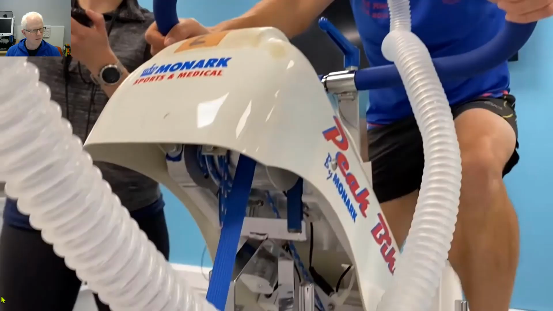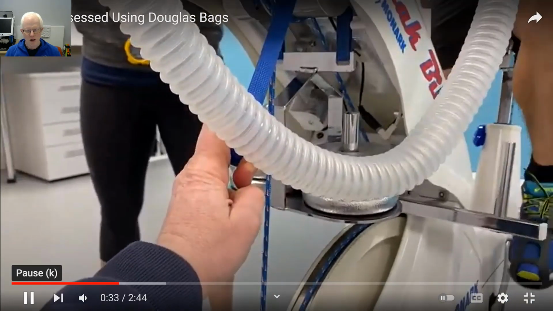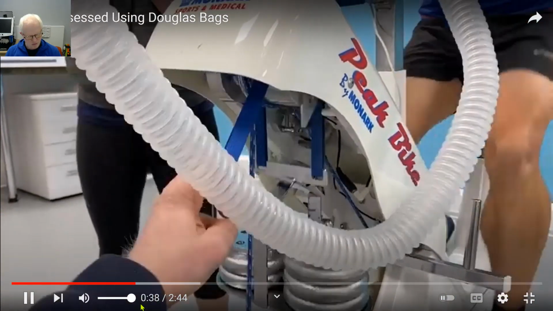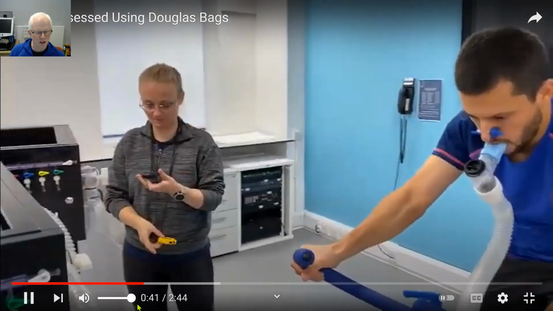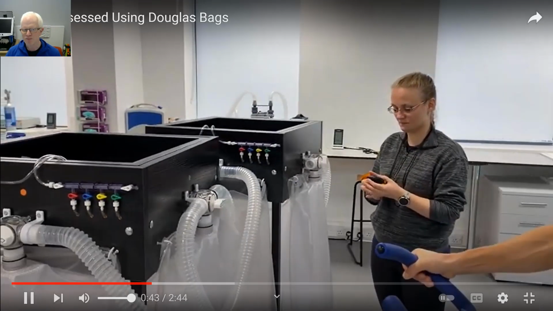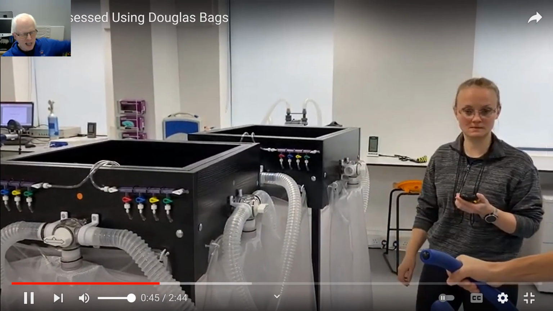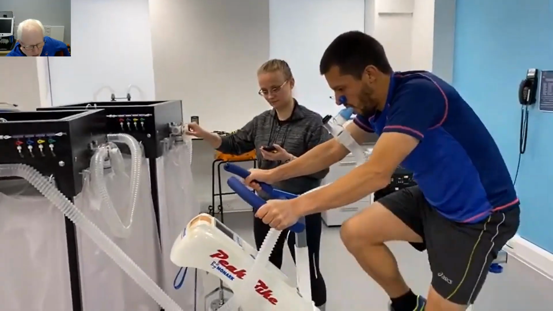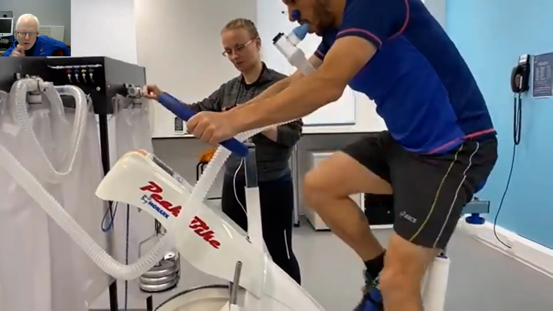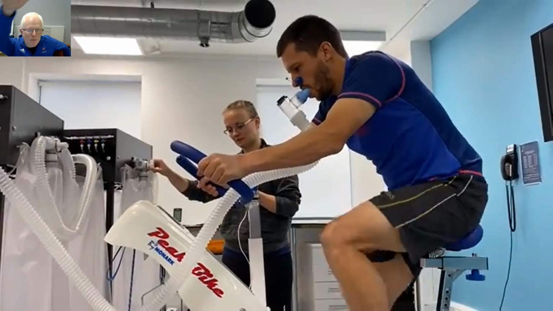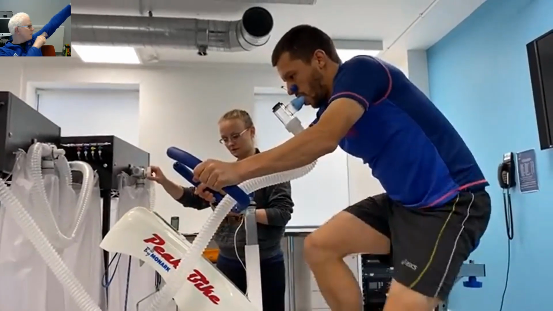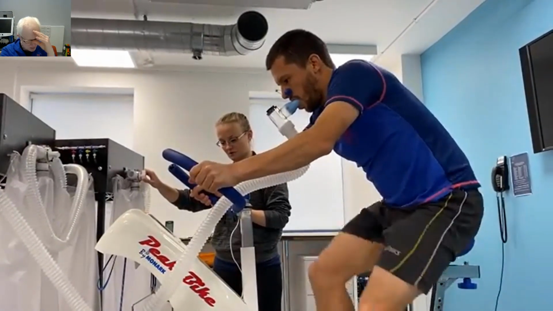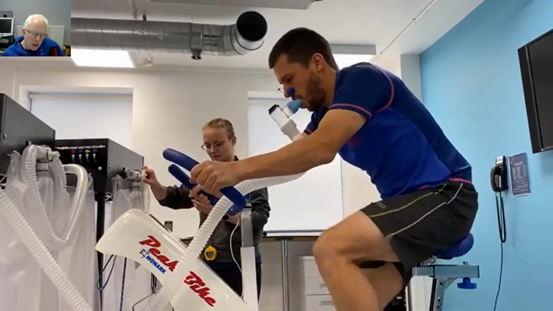So here we go. Off we go. Now the test has started. We're using Douglas bags to record the expired air. All we're doing here is taking 30-second collections into Douglas bags, and the participant is continuing breathing. What's happening now is they're building a deficit. We've asked them to work at an intensity which is way above VO2 max. They're still trying to take oxygen in. You can see George's breathing, the valve going up and down in the mouthpiece, in the filter. He's trying to take the oxygen.